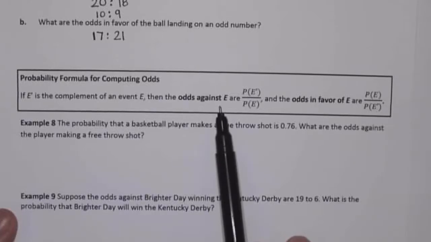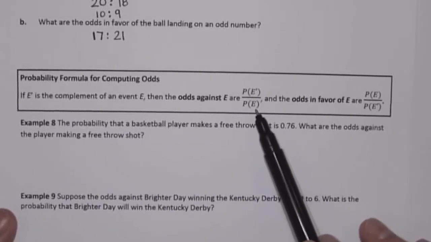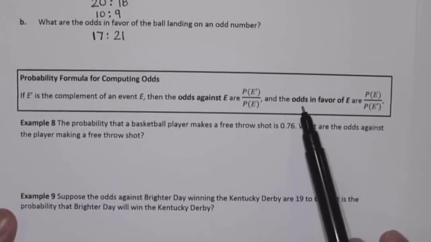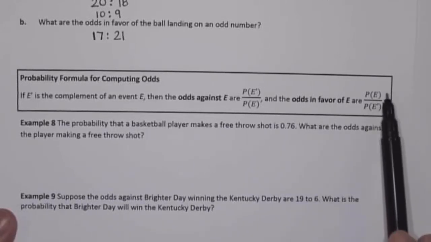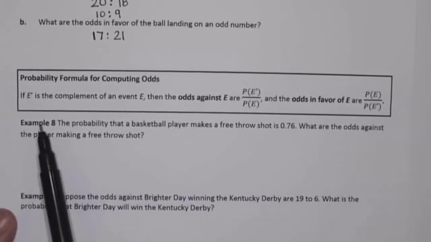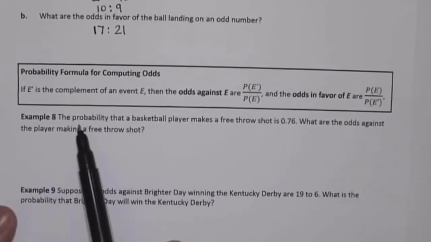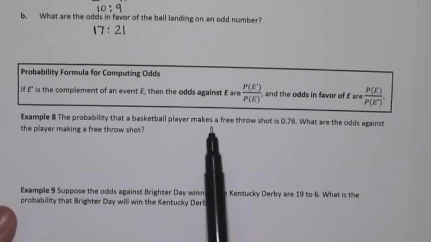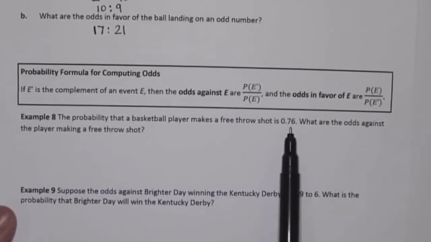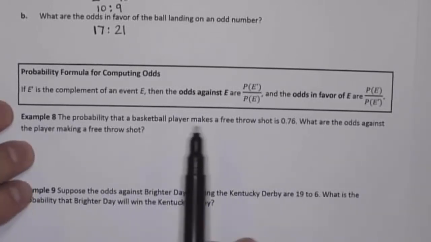We can determine the odds against by looking at the probability of the complement divided by the probability of the event, and we can find the odds in favor of the event by looking at the probability of the event divided by the probability of the complement of the event. So take a look at example 8. The probability that a basketball player makes a free throw shot is 0.76. What are the odds against the player making a free throw shot?